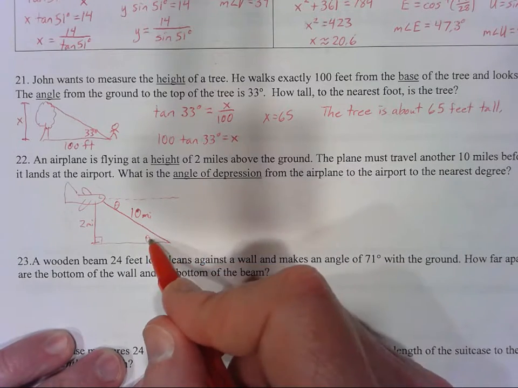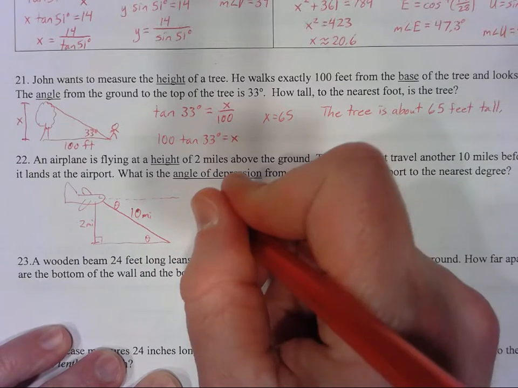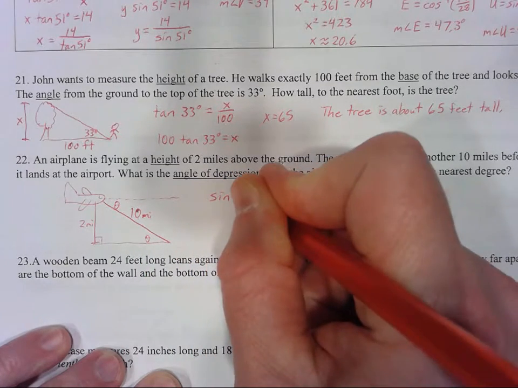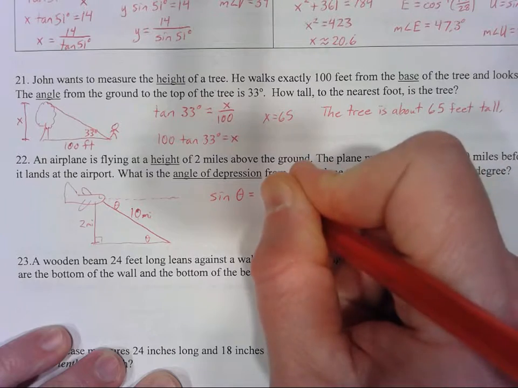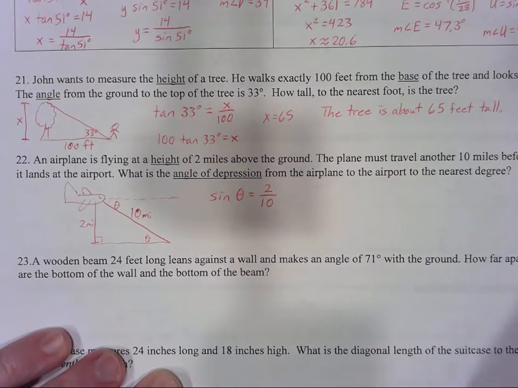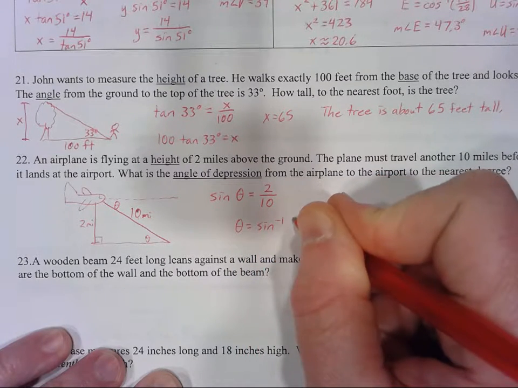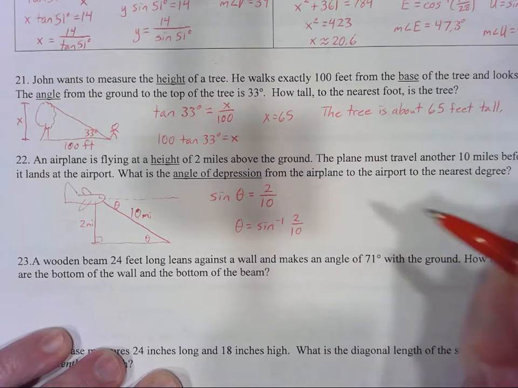So that's going to use the opposite side and the hypotenuse. Therefore, sine of the angle is equal to opposite over hypotenuse. Therefore, we need the inverse sine of 2 over 10.